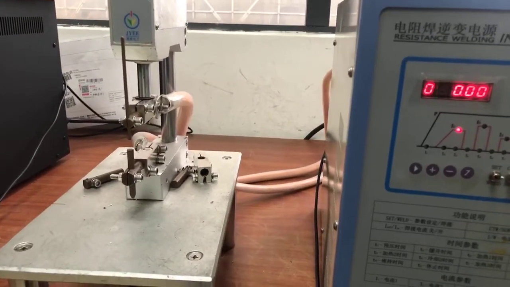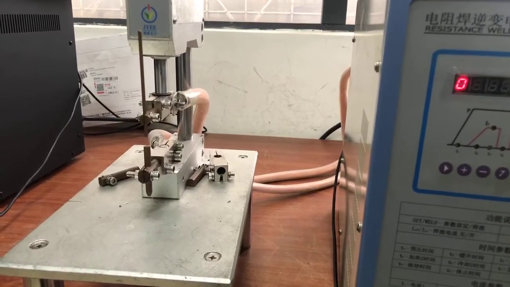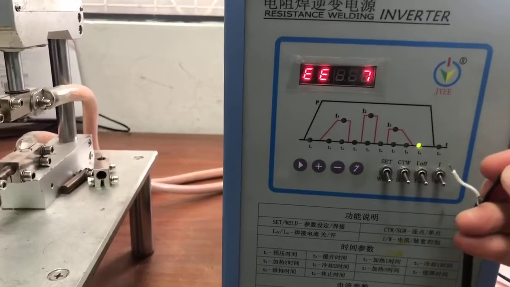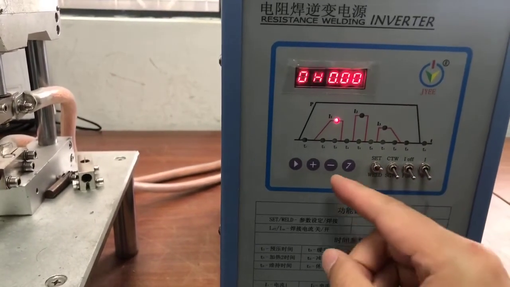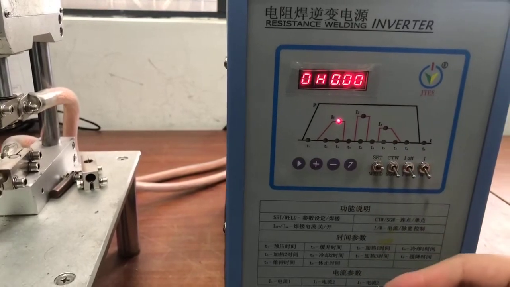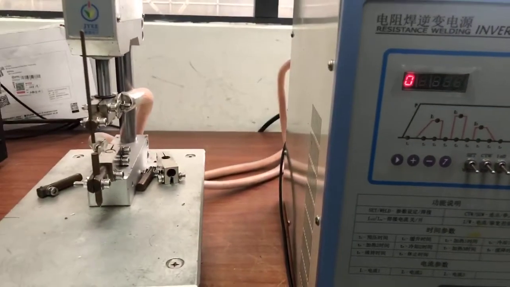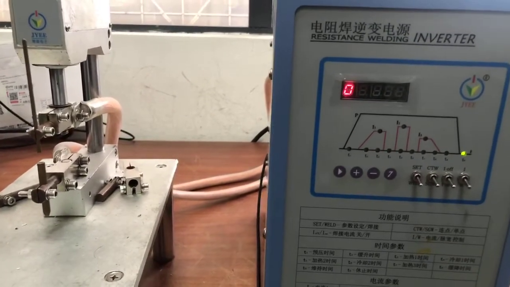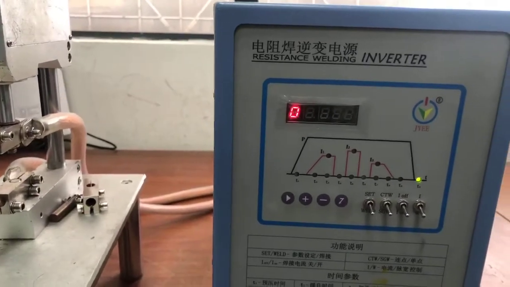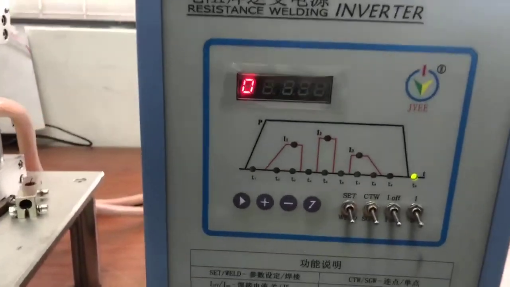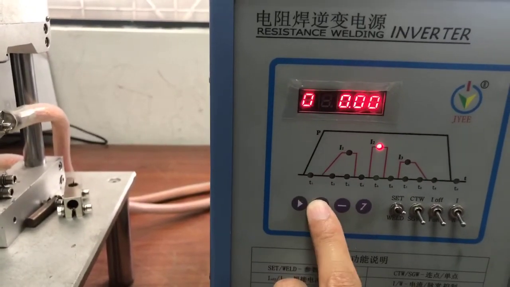We can see, we trigger one. Sorry, we triggered one. Let's see the real. No, there's no. But when there is product, there will be current detected. Okay, HLP.